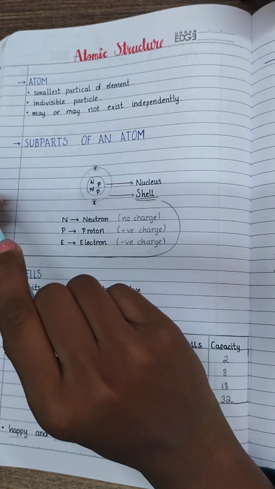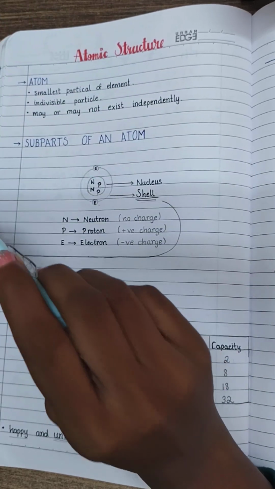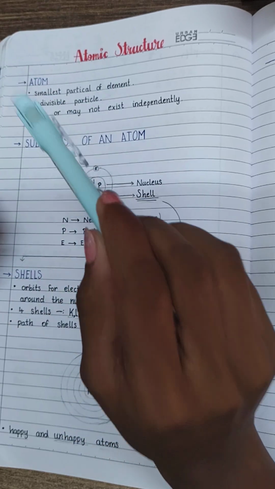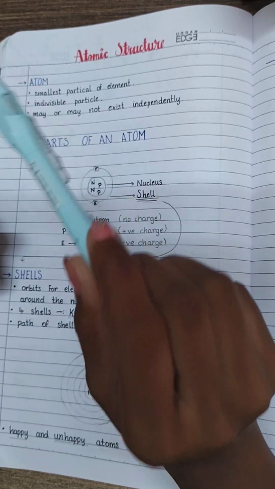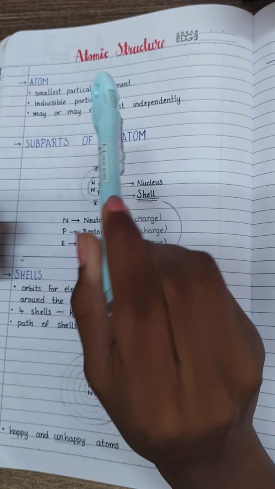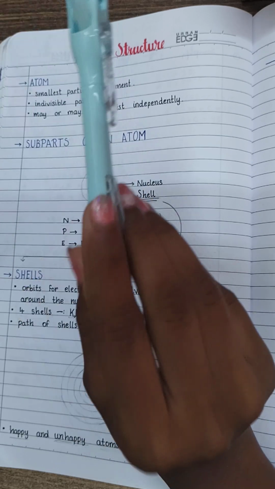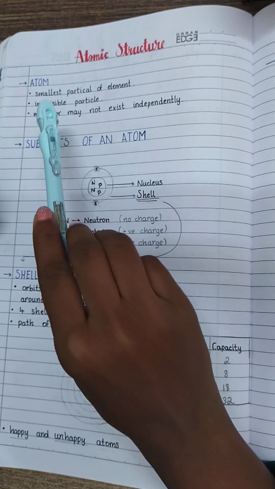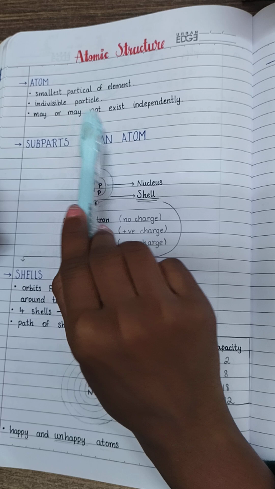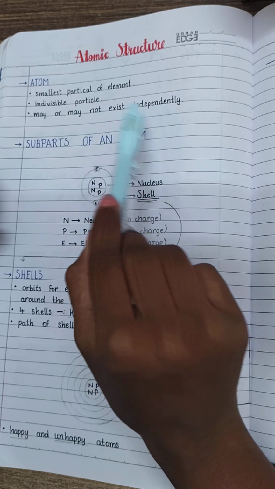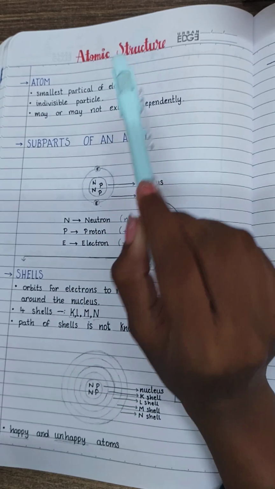For example, take hydrogen. Hydrogen is always available in the state of H2. That means the hydrogen atom will combine with another hydrogen atom to exist. So, this is an example of may not exist independently. Hope you have understood this concept.